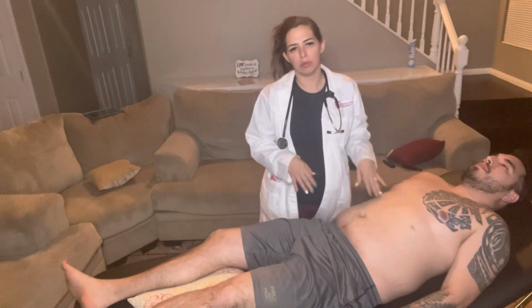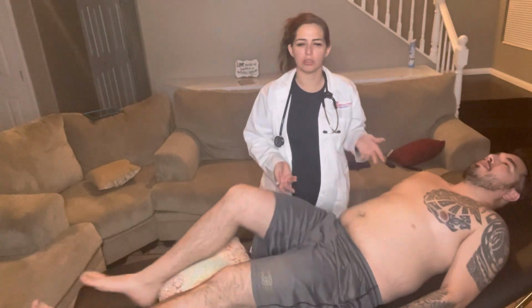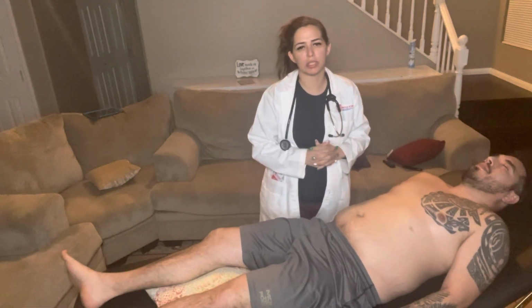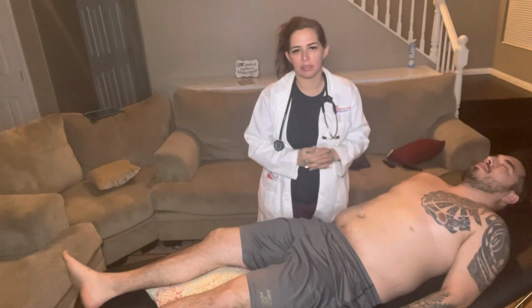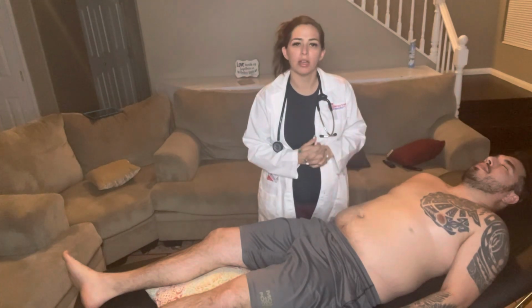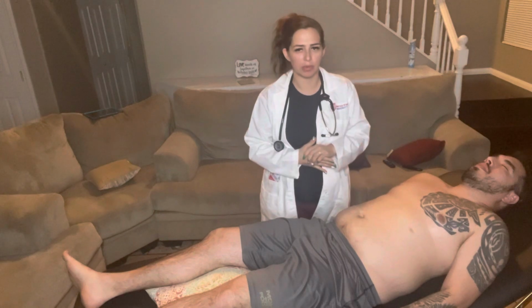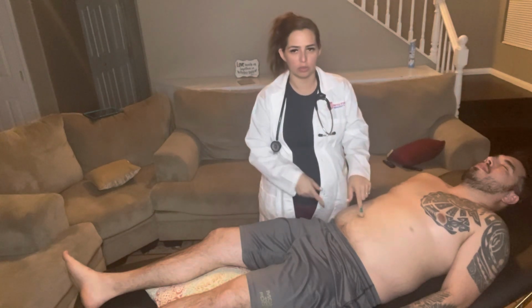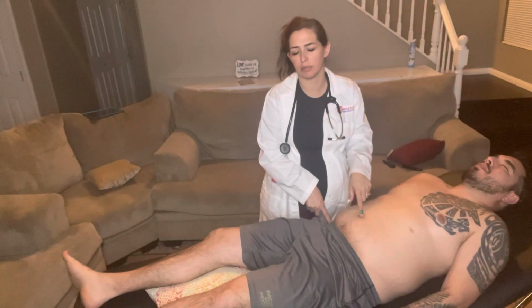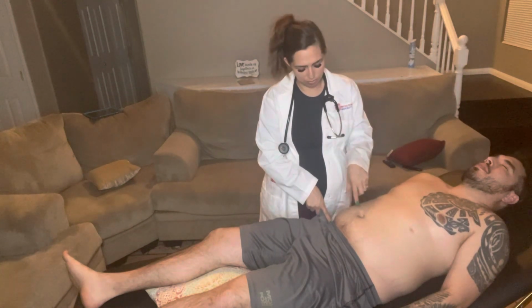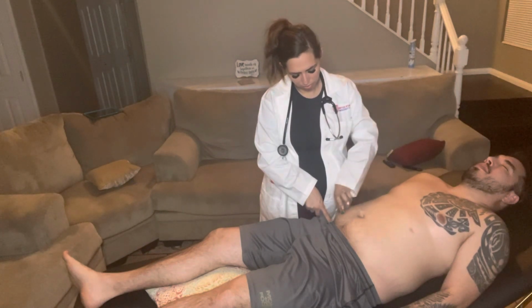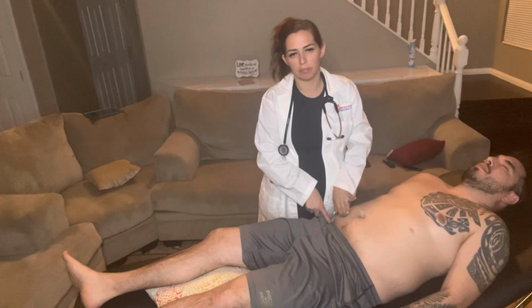So now I'm going to move over to another specialty test, which is the McBurney. So this is going to be checking for any possible appendicitis. To locate the appendix, you want to go from one to one-third of the way between the ASIS and the umbilicus, so right in the middle, you'll find the appendix.